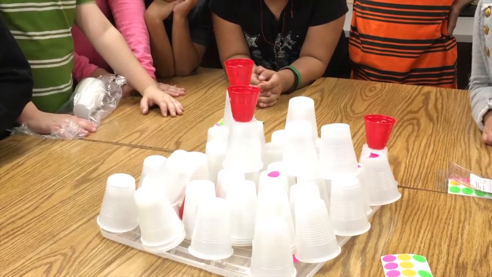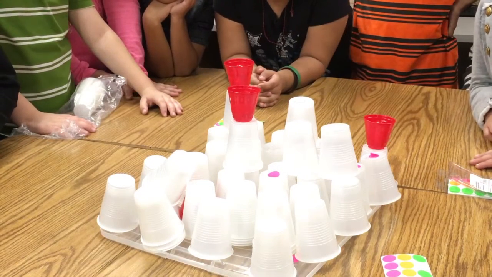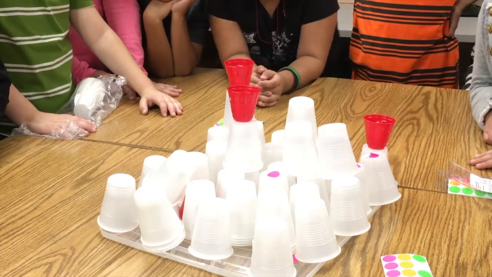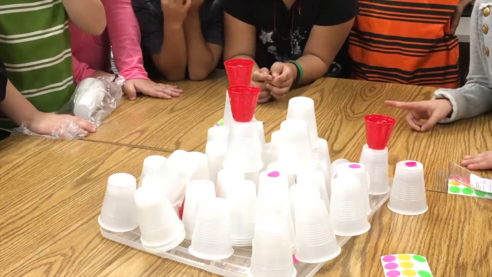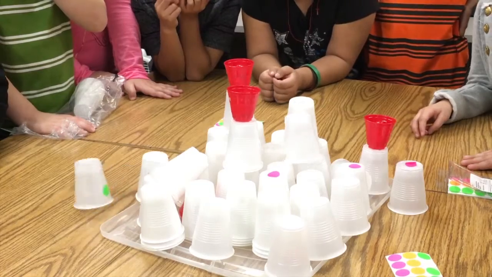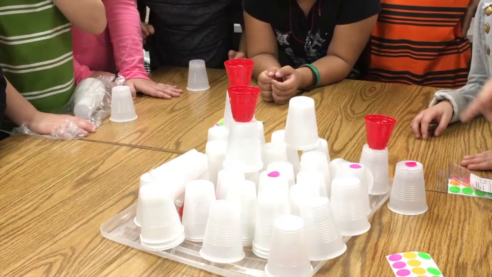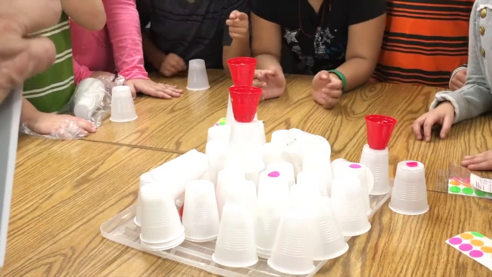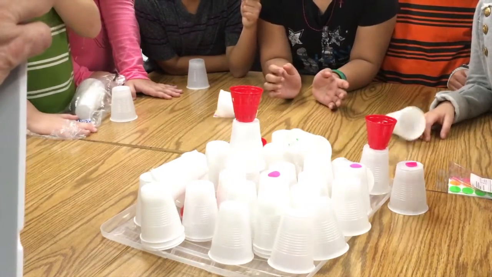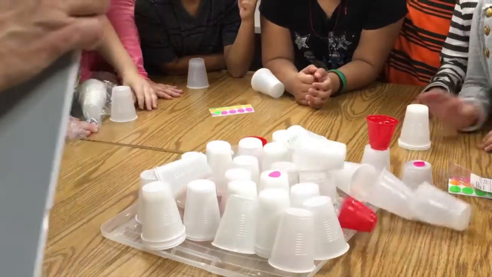Okay, let's start with a light breeze. Let's move a little bit into a gale. They got a lot of ice. Let's go into a strong gale. Oh, and a hurricane.